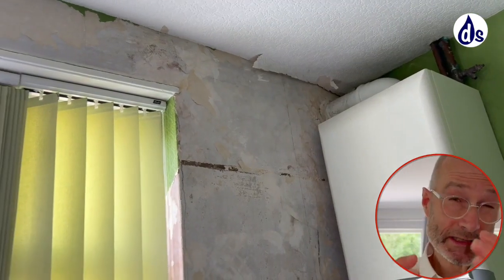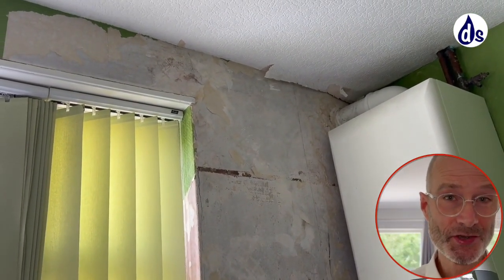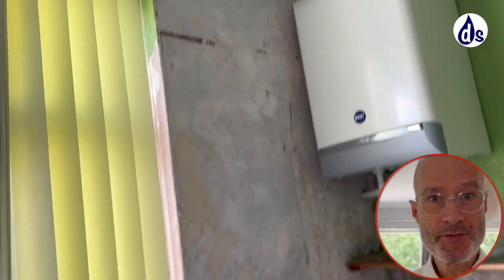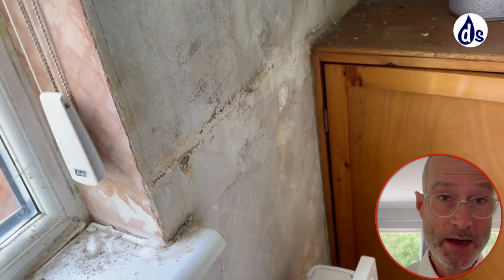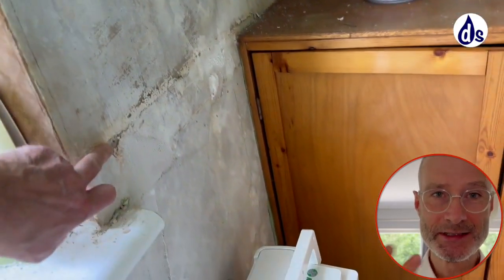So another really interesting property. Here we've got damp in virtually all external rooms. And in fact, we've got three of the most common types of damp. The one that is missing is groundwater that causes rising damp, because it's London and we don't have groundwater.